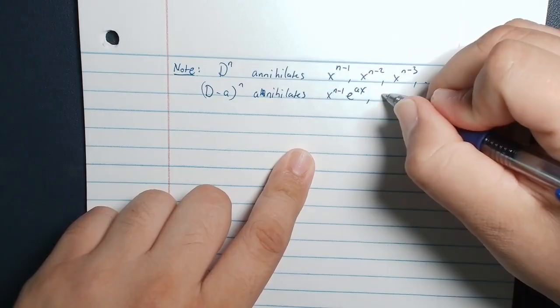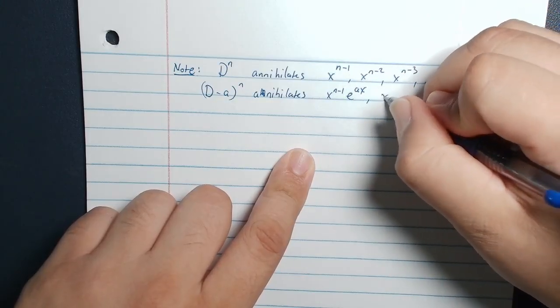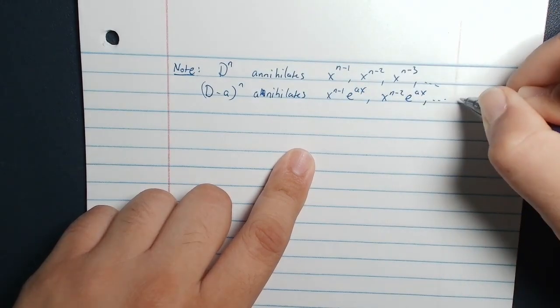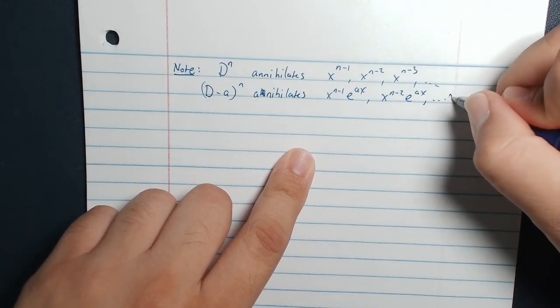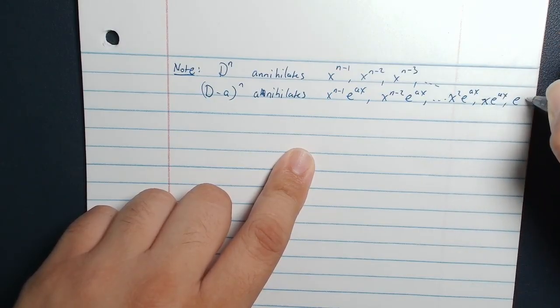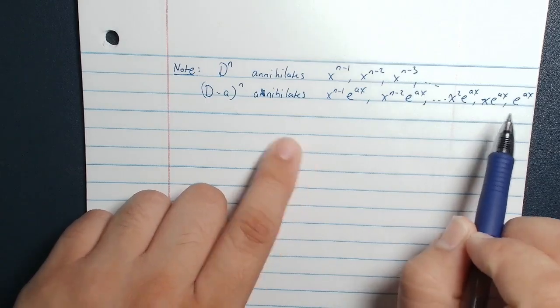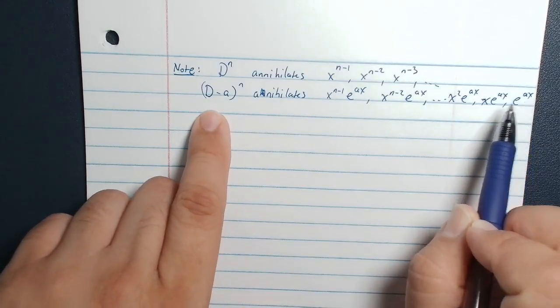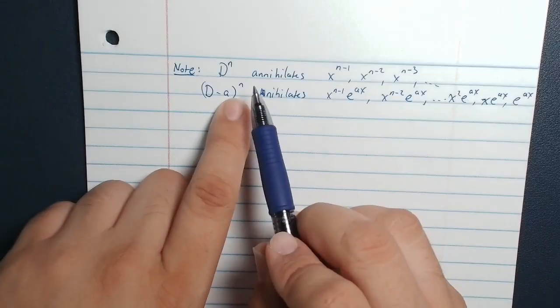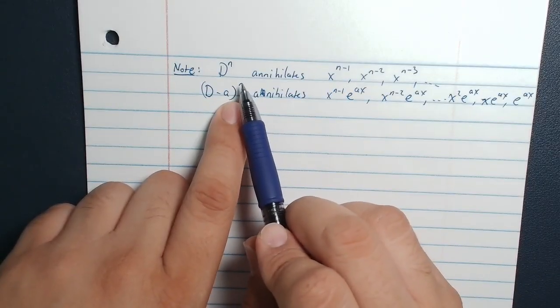It annihilates x to the n minus 2 e to the ax, all the way down to x squared e to the ax, x e to the ax, and even just e to the ax by itself. So it annihilates e to the ax times any monomial term here with a power that's less than this n.